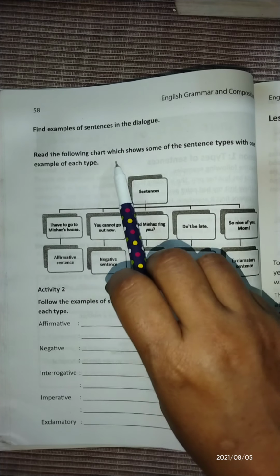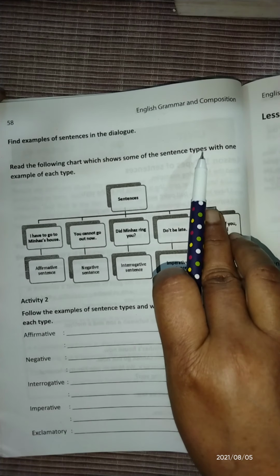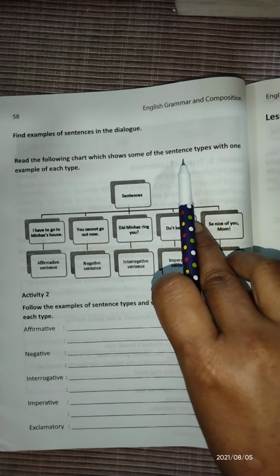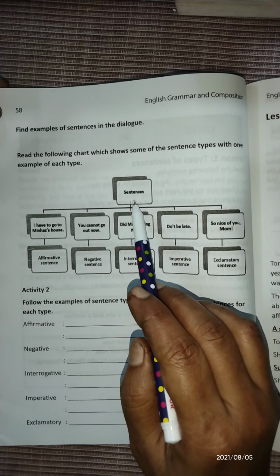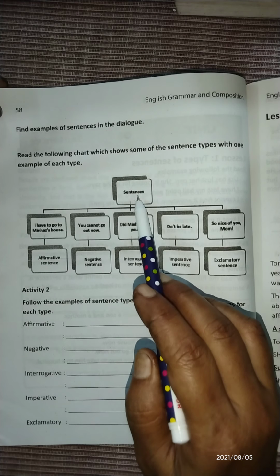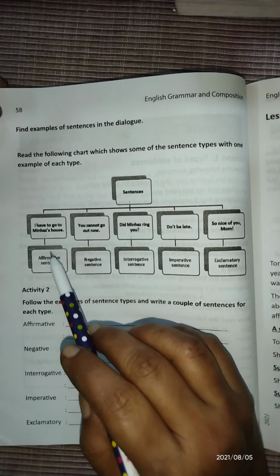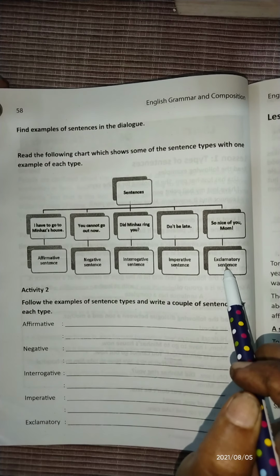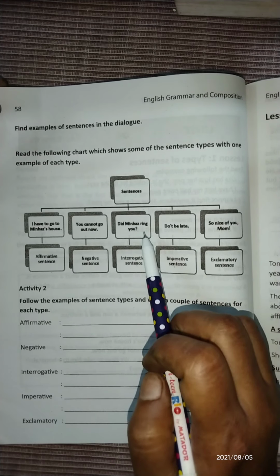Read the following chart, which shows some of the sentence types with one example for each type. So what will you do? You will now see the chart of sentences, and in this chart we can see that sentences are divided into 1, 2, 3, 4, 5 types, and with the 5 types you are given some examples, some of the sentence types with one example for each type.